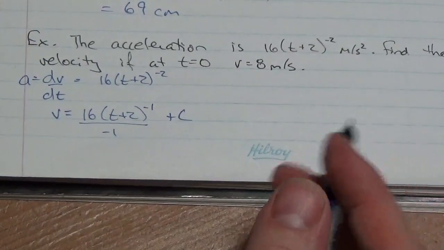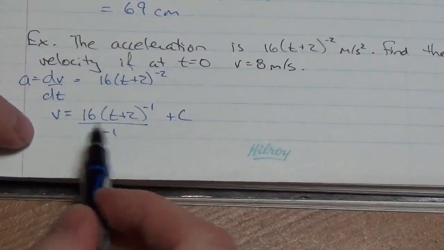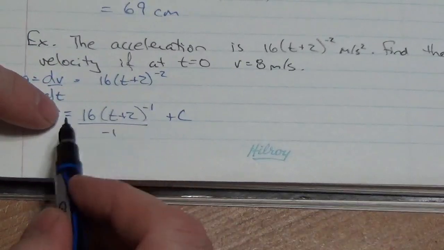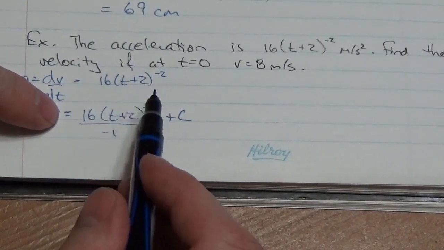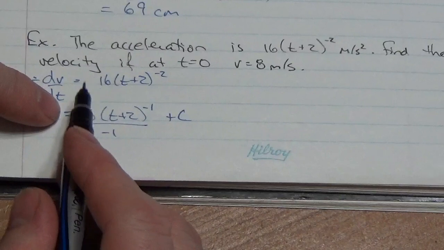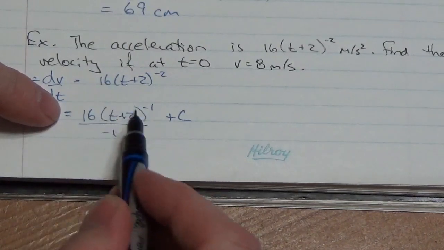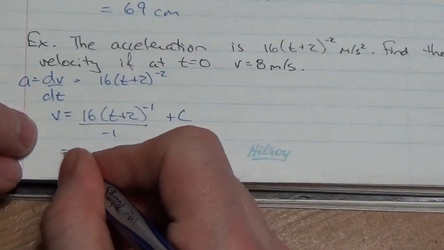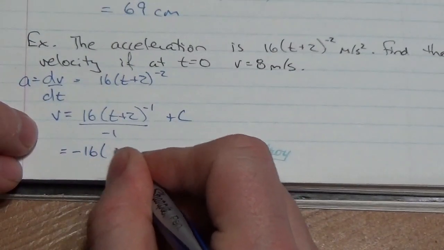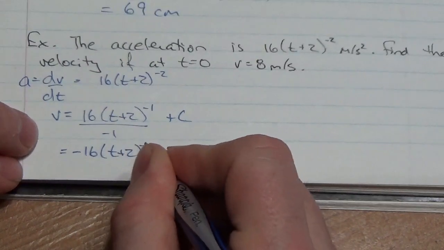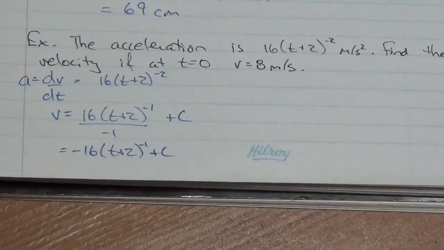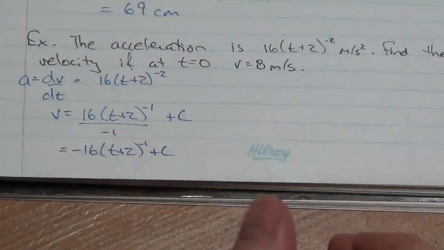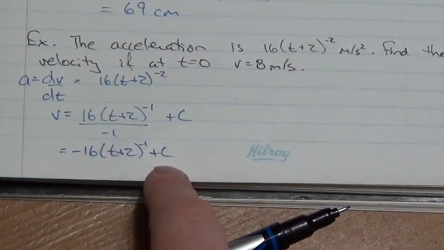Okay, now I'm just going to double check that that actually works. If I take the derivative of this, I should go right back to this expression up here. So bring down the negative 1 goes to negative 2, like that. Negatives would cancel. I like that. And the derivative of what's inside here was just going to be positive 1. So yeah, that works out good. So my velocity here is simply going to be negative 16 t plus 2 to the negative 1 plus c. Okay? Now, I have enough information, I can actually figure out what that arbitrary constant c is here.